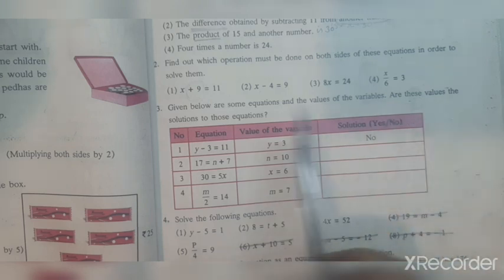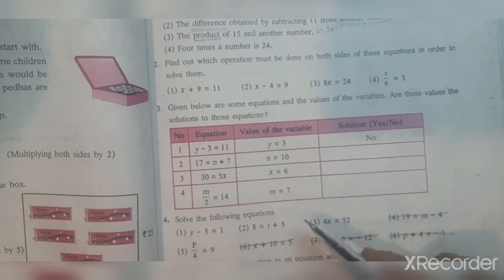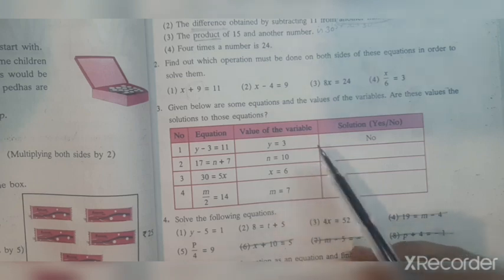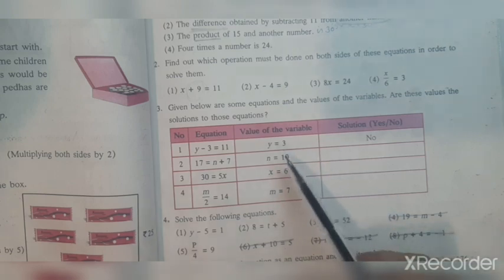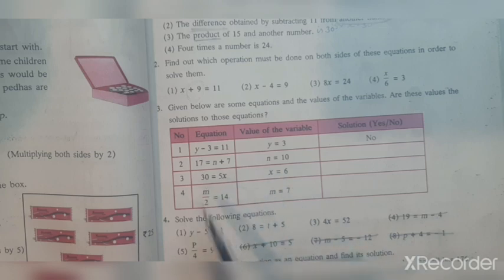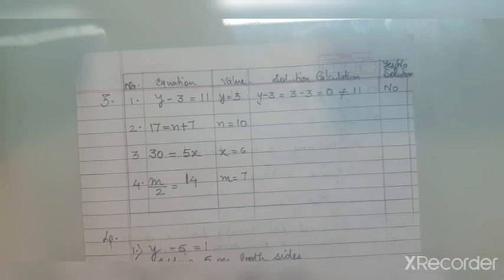Are these values the solutions to those equations? They have just given the values to the variables, but they have asked us to check whether they are the correct values of the given equation. Now, how can we do this? I have made the same table here because we need to do some calculation.